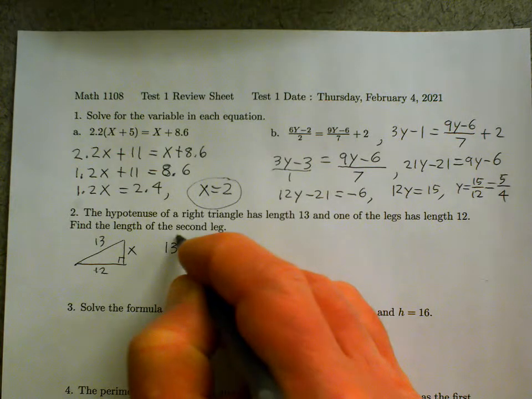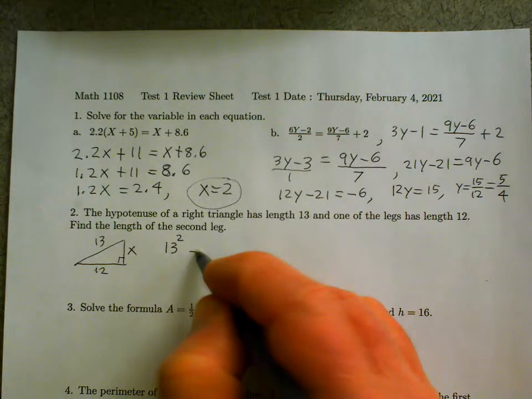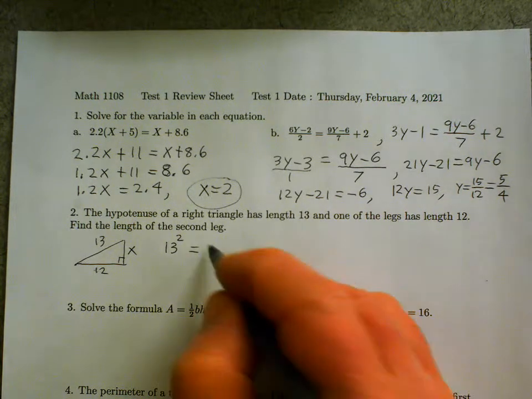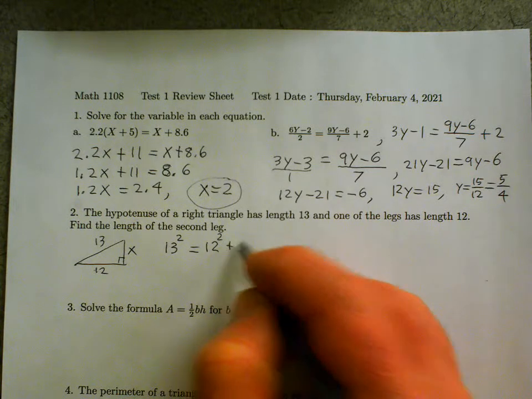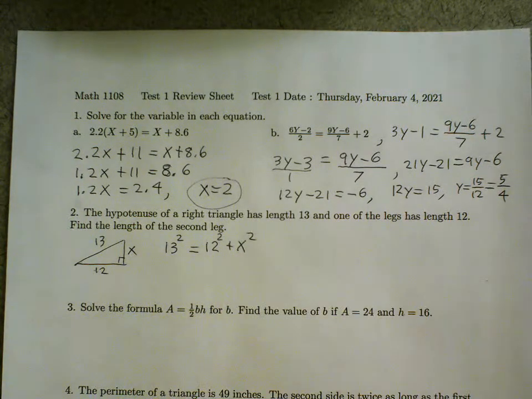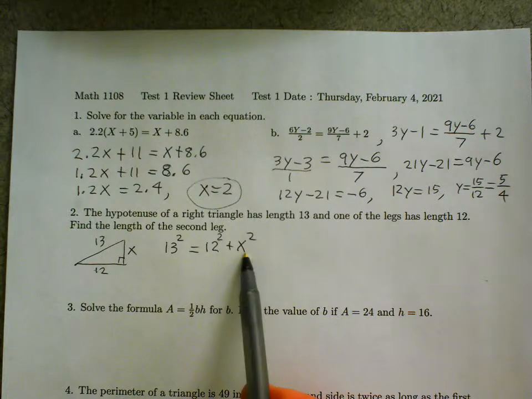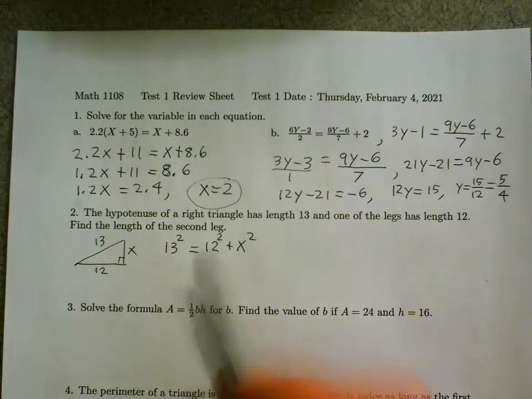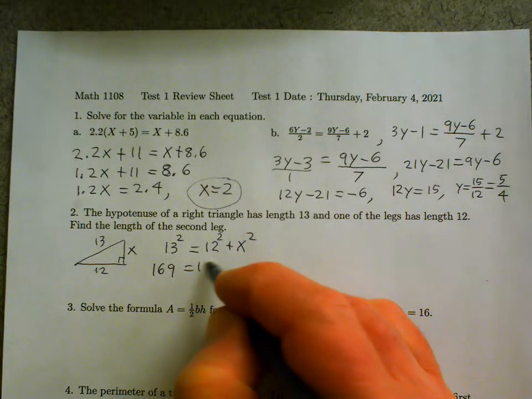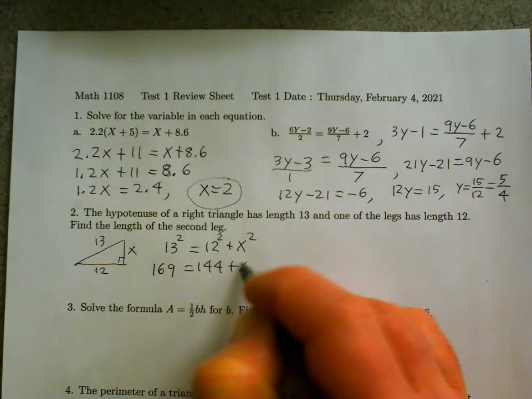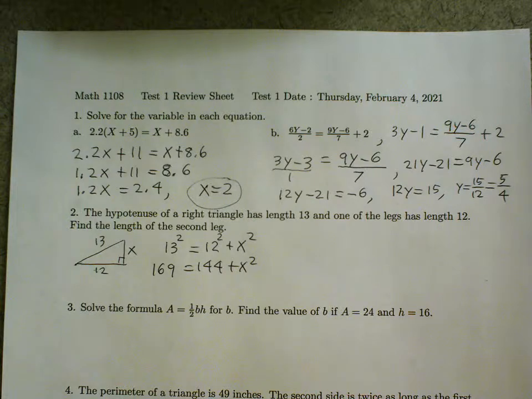We square the length of the hypotenuse, and we set that equal to the sum of the squares of the lengths of the two legs. So 13 squared equals 12 squared plus x squared. 13 squared is 169. 12 squared is 144. And we get this equation: 169 equals 144 plus x squared.